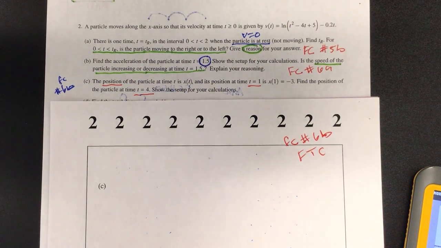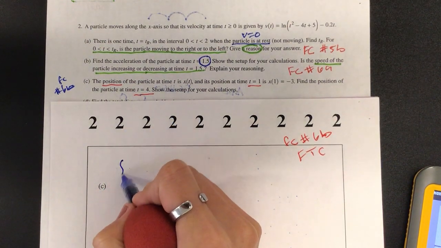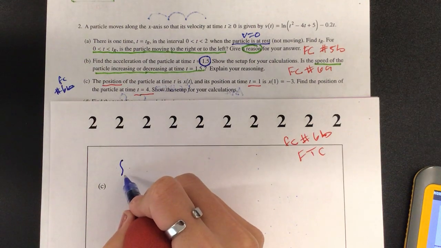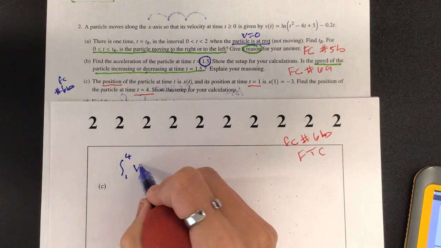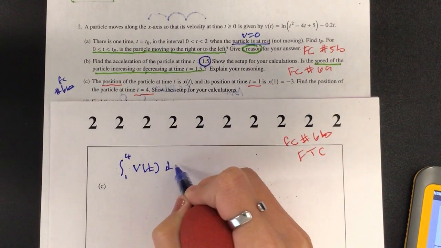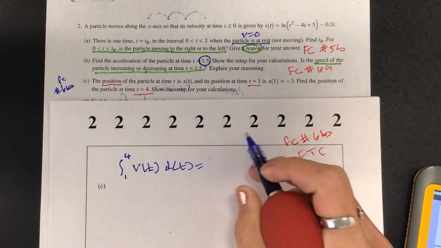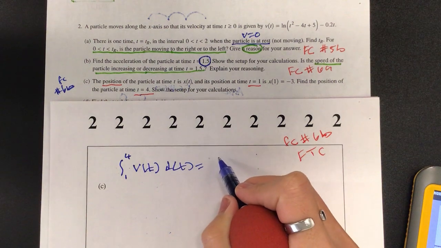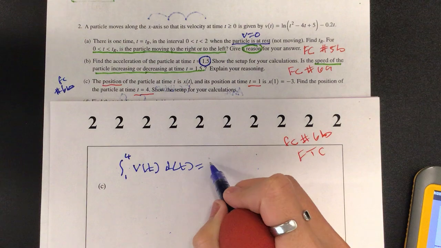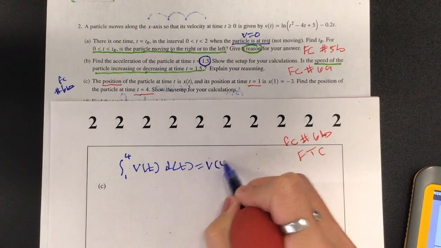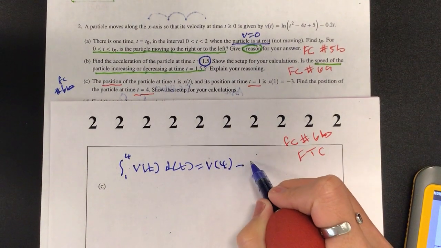Let's kind of mimic what's happening. So we're going to find the integral. What's my lower bound? 1. What's my upper bound? 4. And it is v of t dt. And then what minus what? So we have v of 4 minus v of 1.